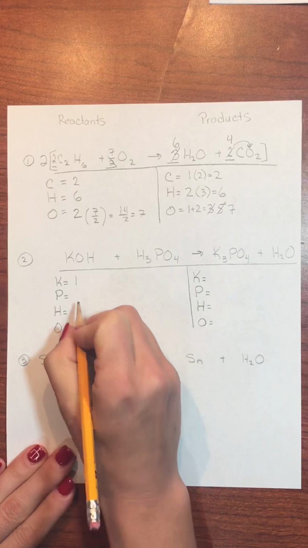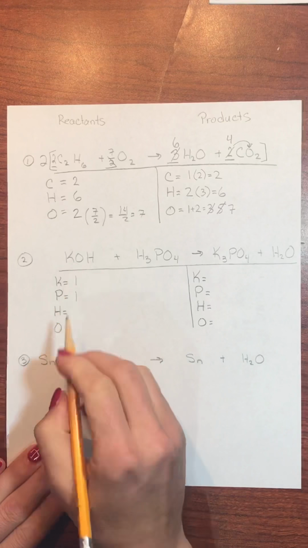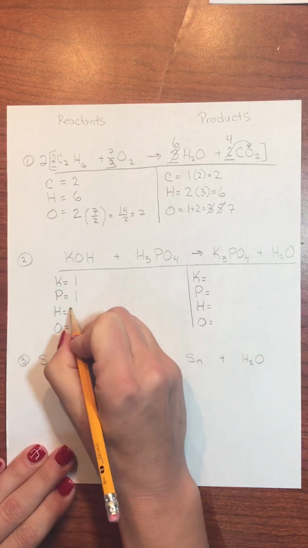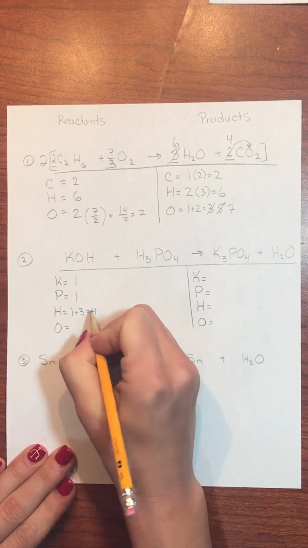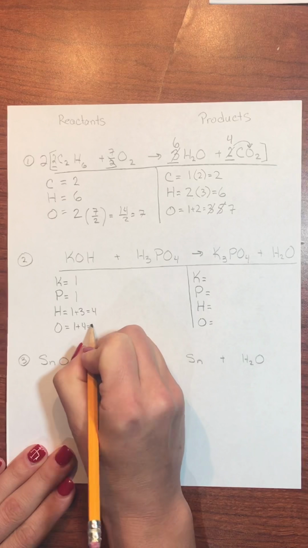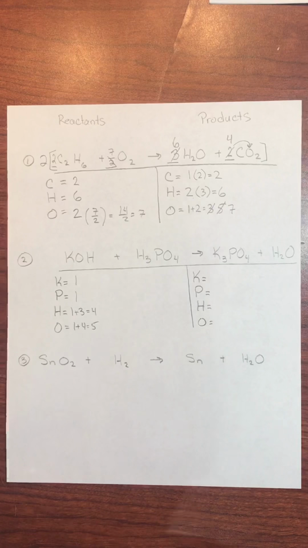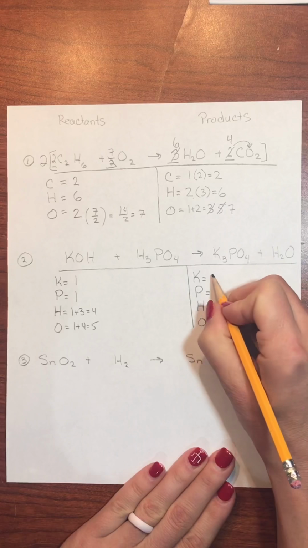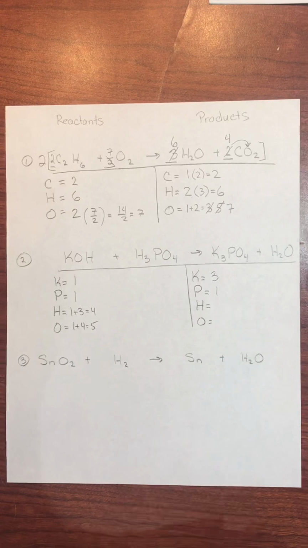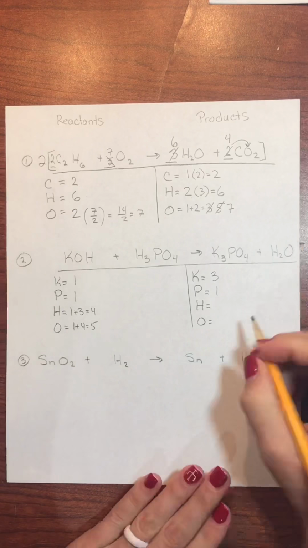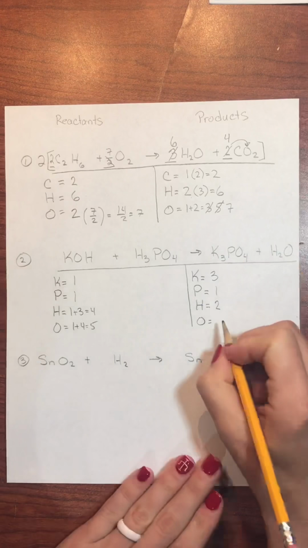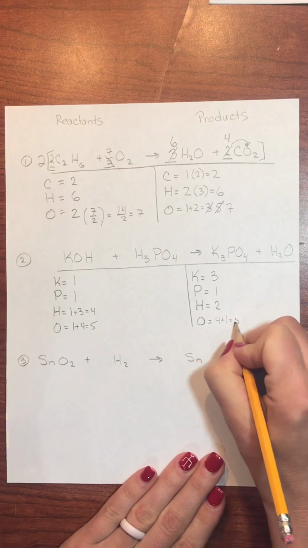Phosphorus, we have 1 atom again. Hydrogen, we have 1 plus 3, or 4, and oxygen, we have 1 plus 4, or 5. On our product side, potassium, we have 3. Phosphorus, we have 1. Hydrogen, we have 2. And oxygen, we have 4 plus 1, or 5.